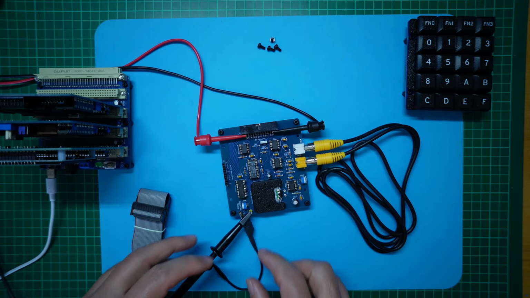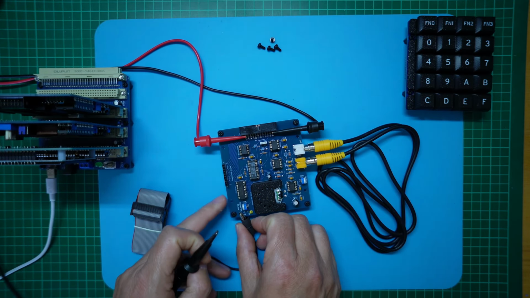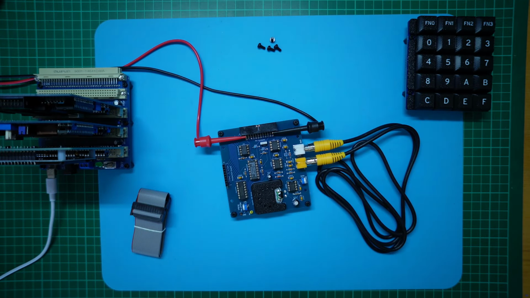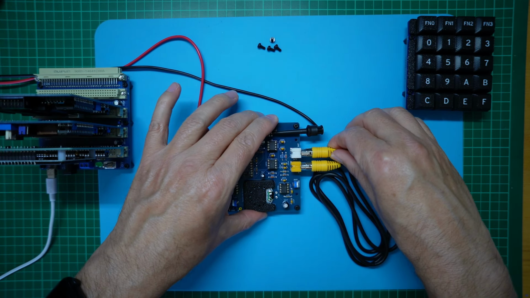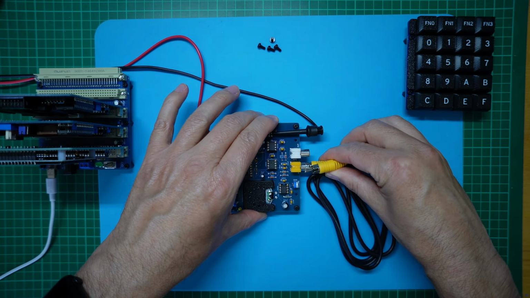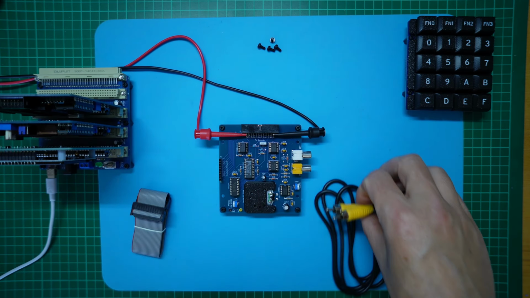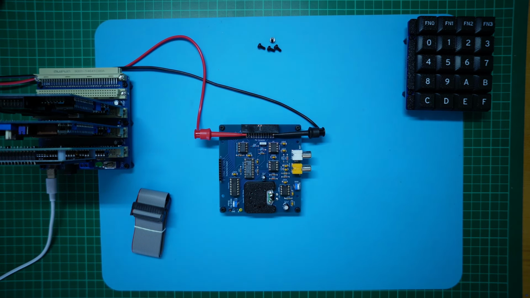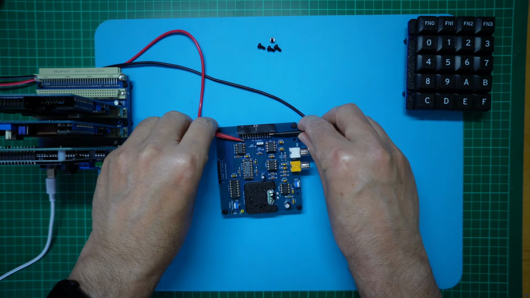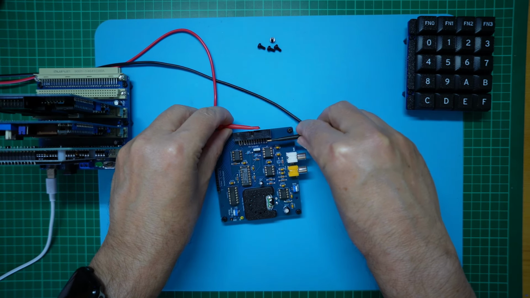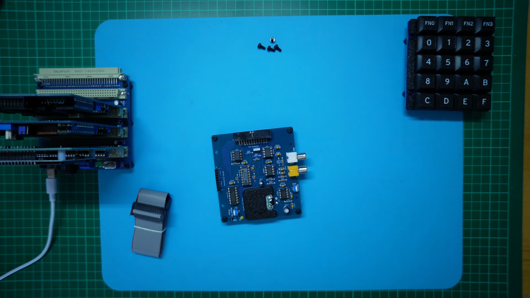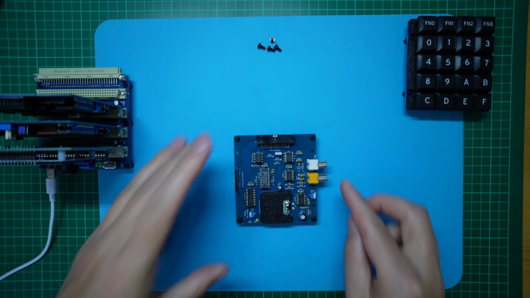Right, so with that done, let's disconnect our scope and our loopback cable, and we can disconnect the power. And we should be all proven and ready to go.